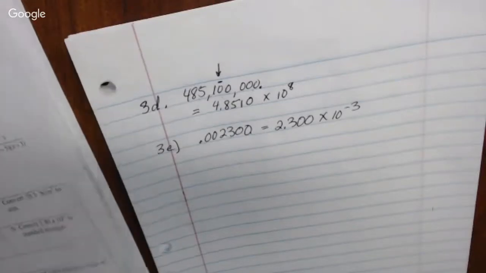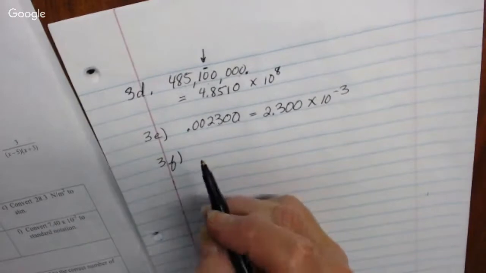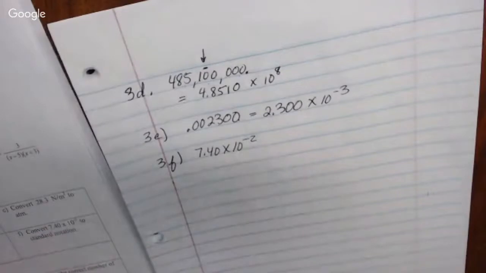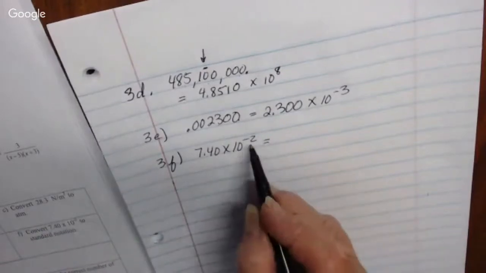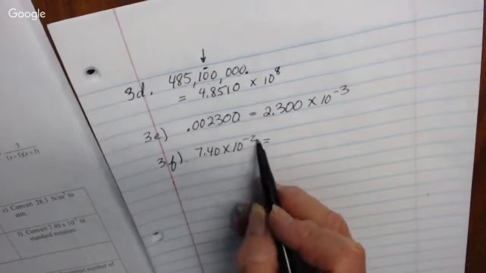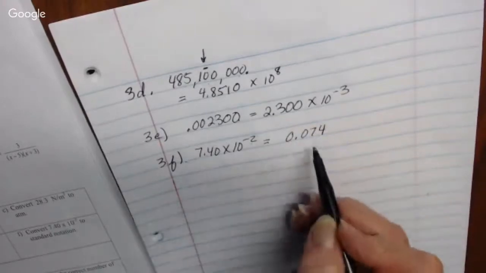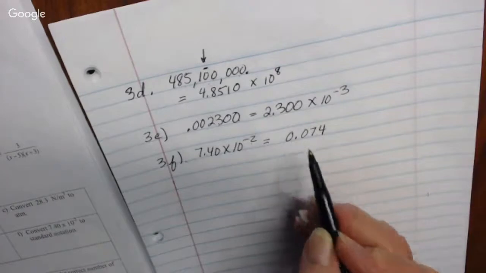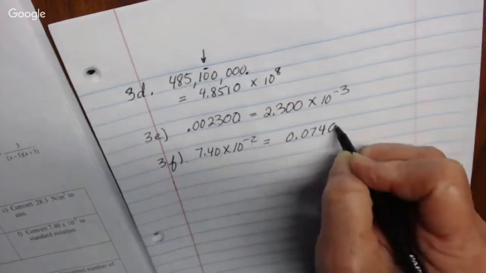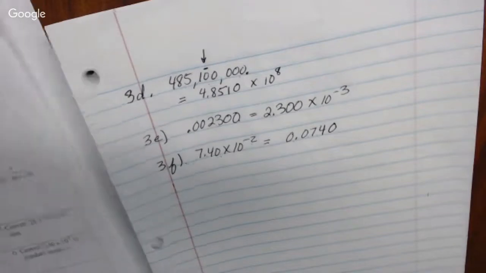All right, so the next one is 3f, and we're converting 7.40 times 10 to the -2 to standard, so we need to go back and we have -2, so that decimal place, so I'll make this a smaller number, right, because this is a small number. So we're going to have 0.074. That way I moved it 2 decimal places. It looks like this is a significant digit because we had it there, so we're going to have to include it. And that's the answer to 3F. All right.